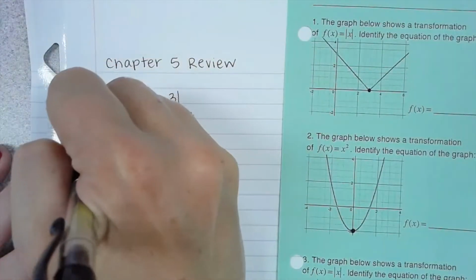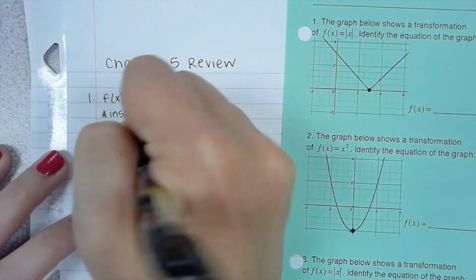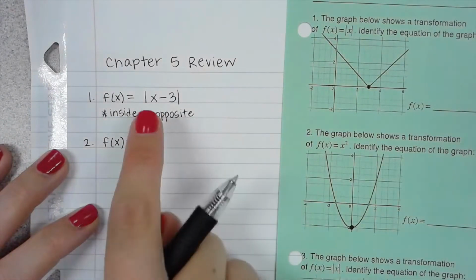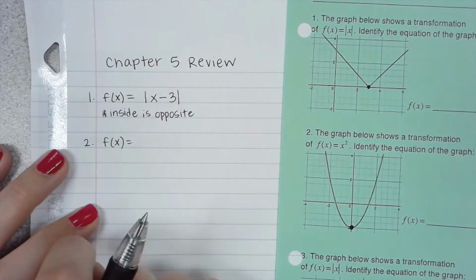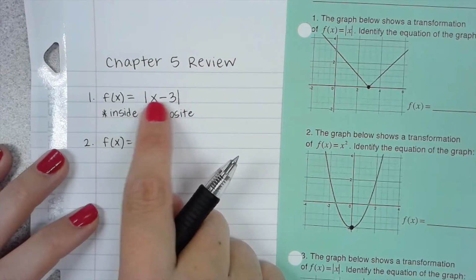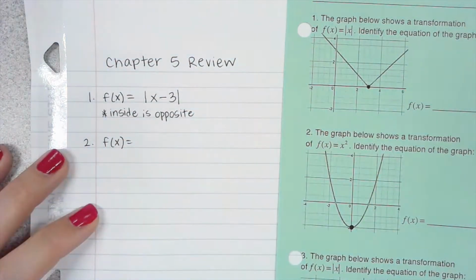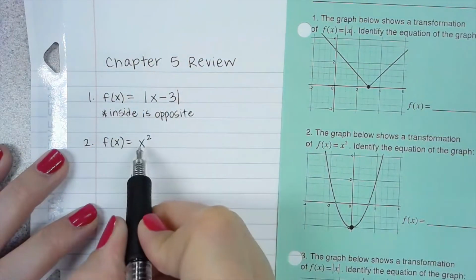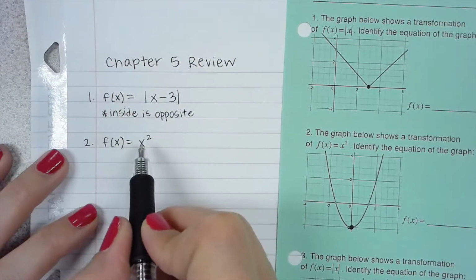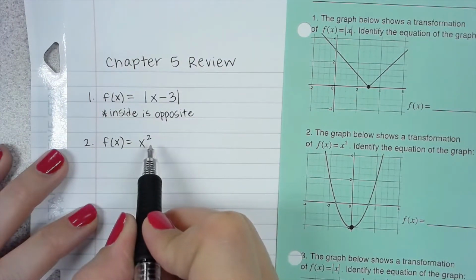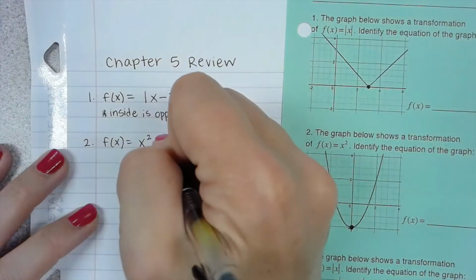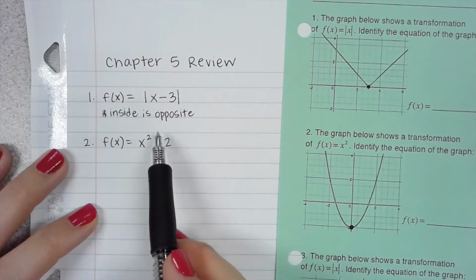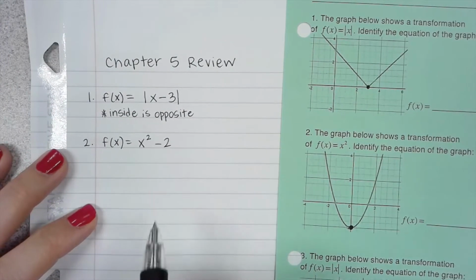So for problem number 2, it says f of x is equal to, this one isn't going to have absolute value bars because it's a parabola, but it's also not going to have the number on the inside. It's going to have the number on the outside. Your h shift is what makes the graph move left and right, but it's your k shift that makes the graph move up and down. So this one is going to say x squared, and I don't need parentheses around the x squared because there is nothing moving in here. And then it's going down 2, so minus 2. Because this is on the outside, it's only inside that's opposite. So x squared minus 2, this is what moved the graph down 2.